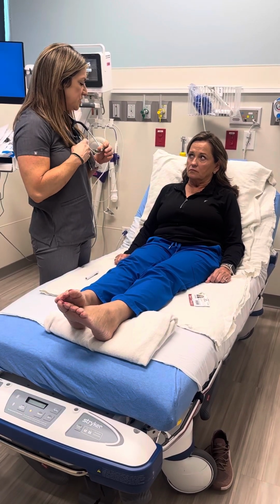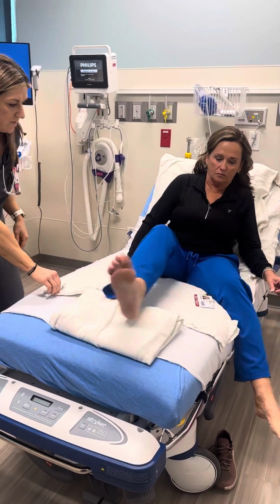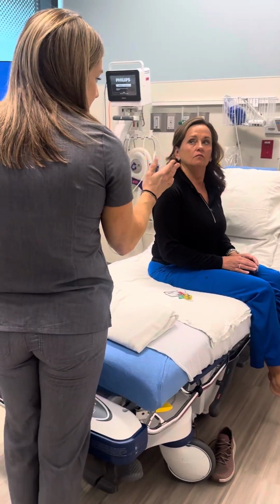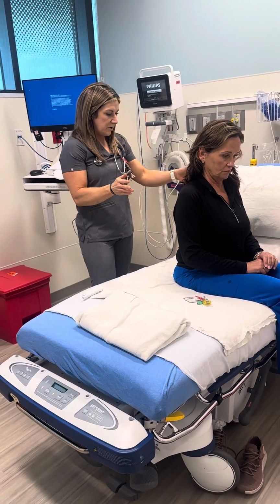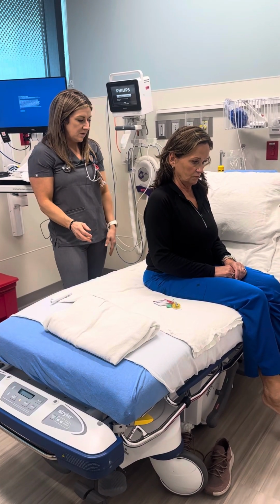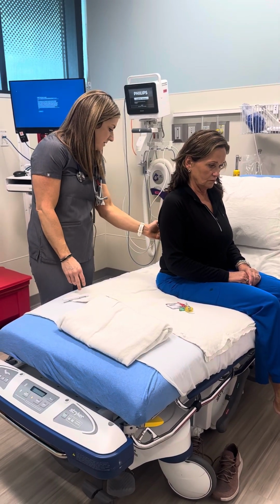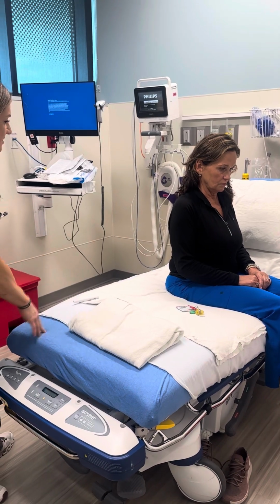Alright, I'm going to move on to your lungs. For this, I'm going to have you just sit on the side of the bed. Okay, there we go. Her anterior-posterior diameter is 1 to 2. It's wider posteriorly. Her spine is midline. On the lateral view, it's S-shaped.